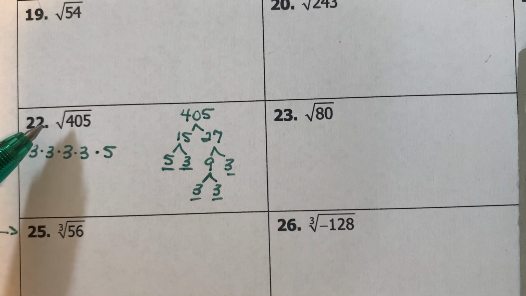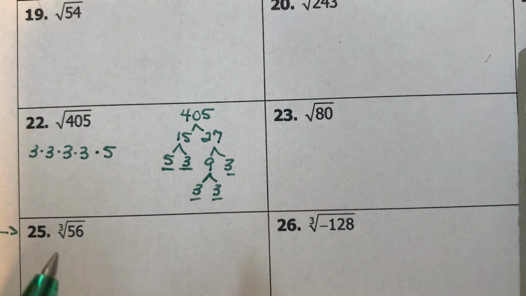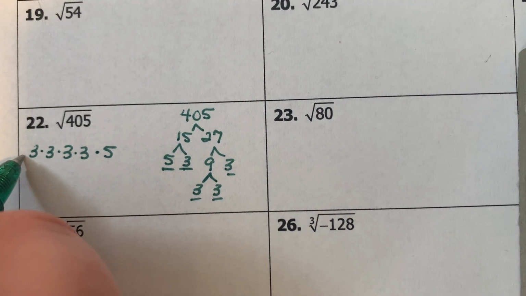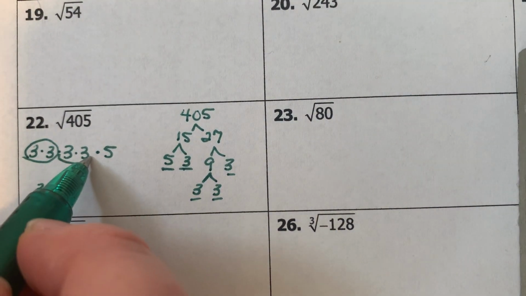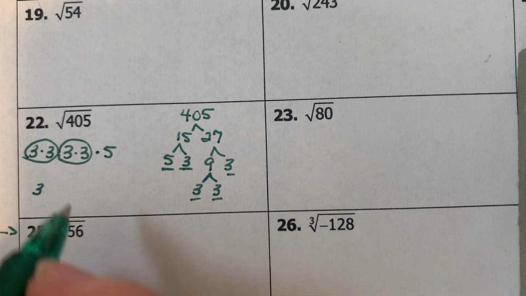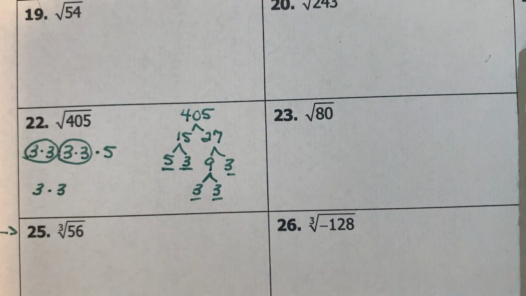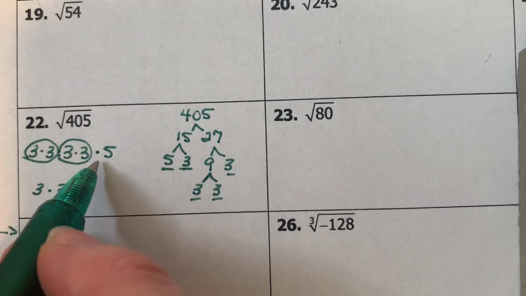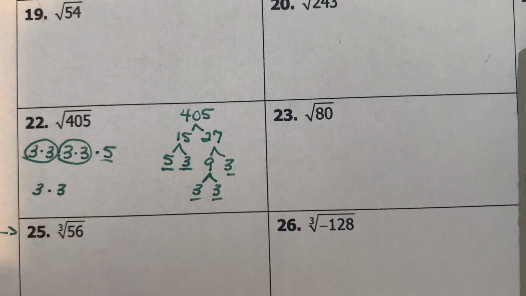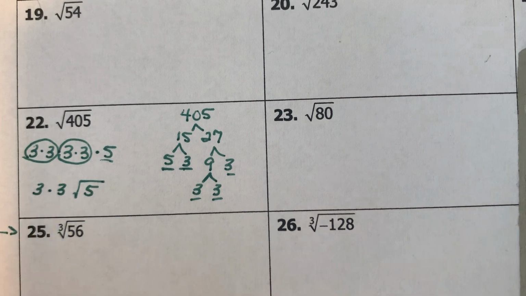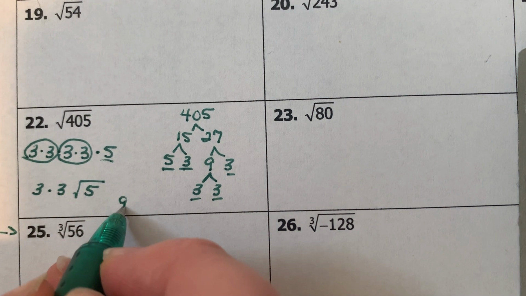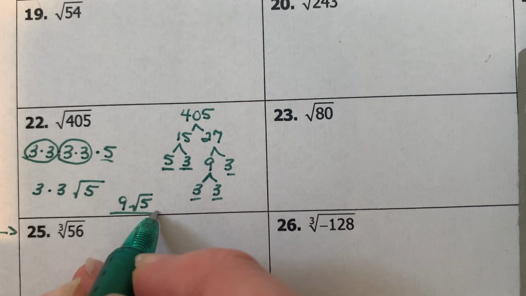Now, this is a square root. So with a square root, you're looking for pairs, meaning two of the same kind. So in this case, we have a pair of 3s. So we have one pair of 3, so I'm going to write 1 3. Here we have another pair of 3s, so I'm going to write another 3 to represent that other pair. So this 5, though, doesn't have a pair, so it stays inside because it doesn't have someone to come out with. So simplifying this, what is 3 times 3? 3 times 3 is 9, and we get 9 square roots of 5.